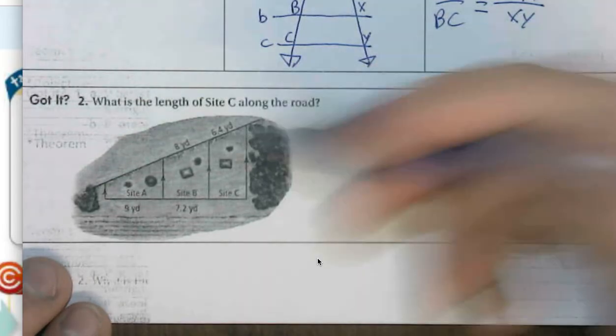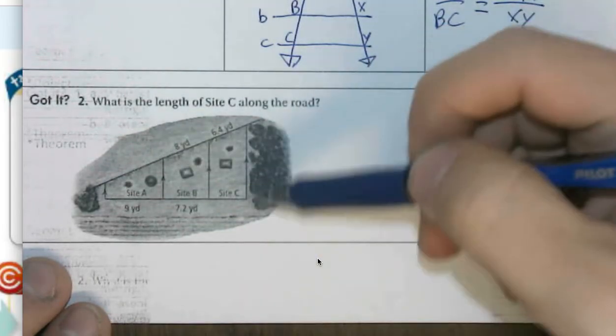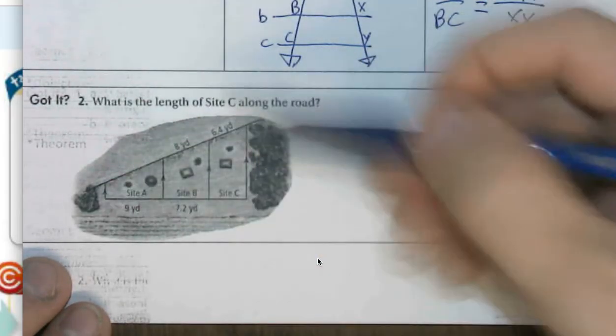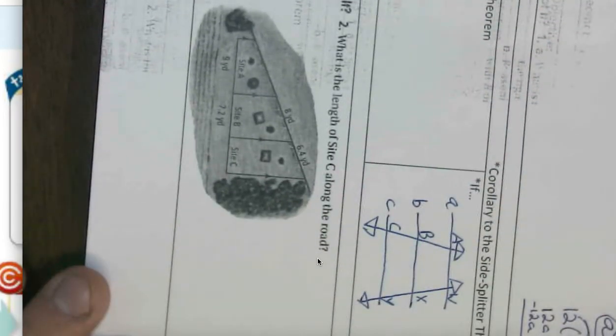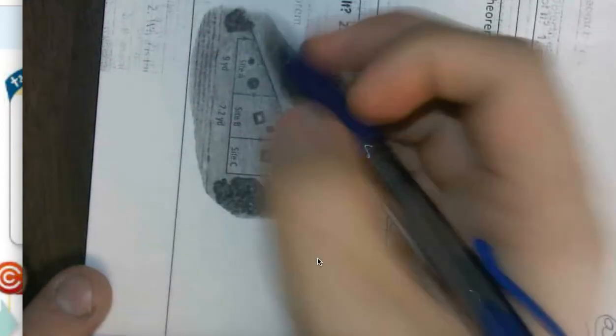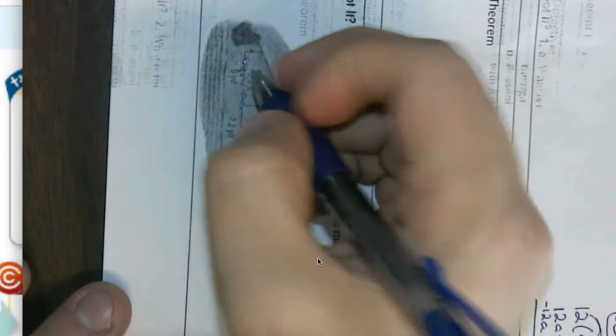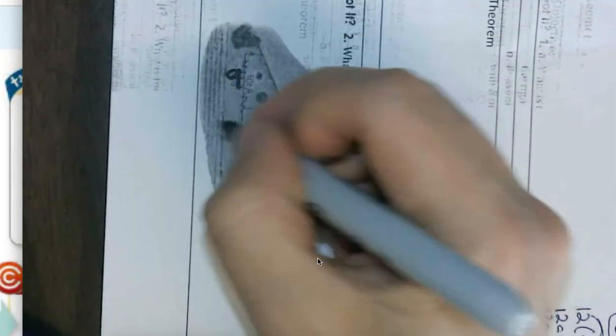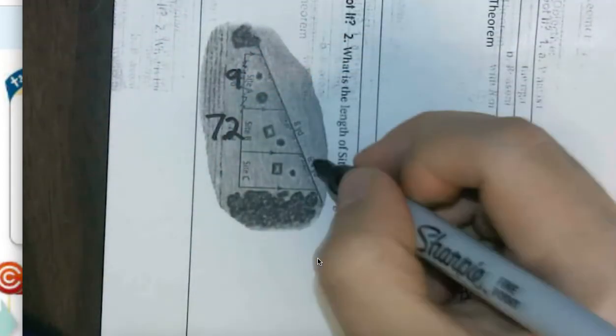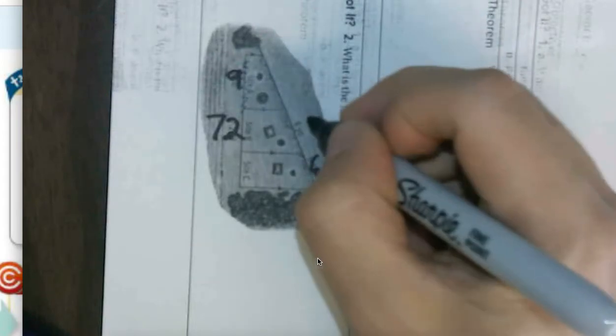So we have these three, what would be 4 lines cutting through these transversals. So maybe rotating this will help us out, which is saying that this up here, this is 9 yards. Make this a little bit more noticeable. Make this 9. This is 7.2. This is 6.4 and 8.